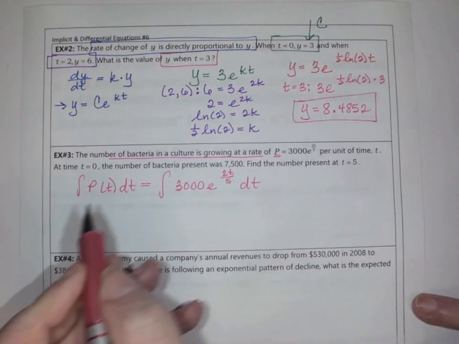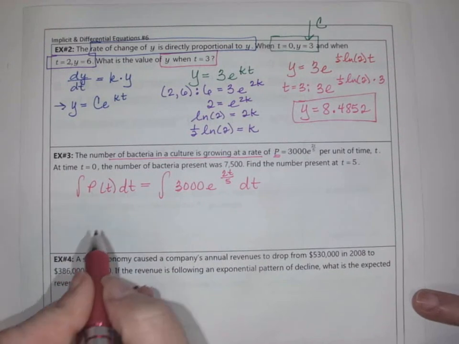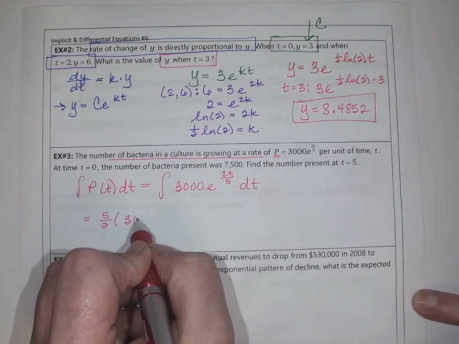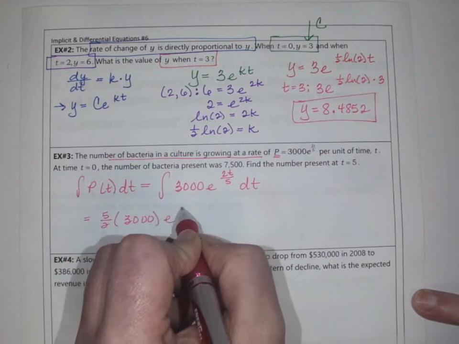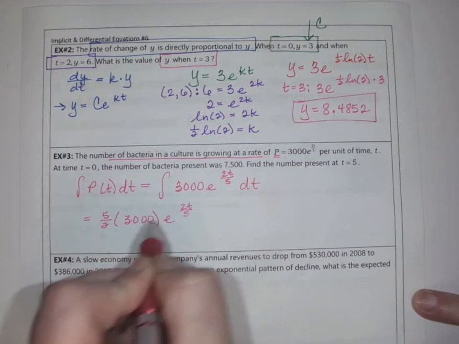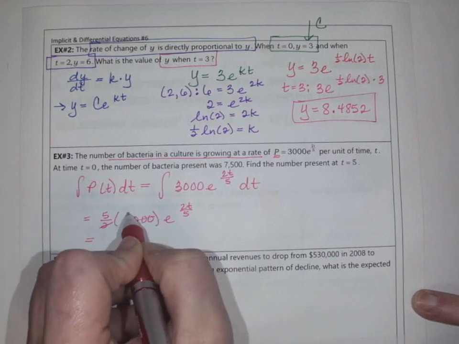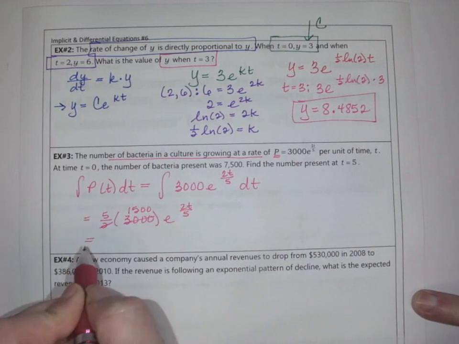We would pull our reciprocal in front, so that would be 5/2 times 3,000 e to the 2t over 5, which would be, let's see, 1,500.